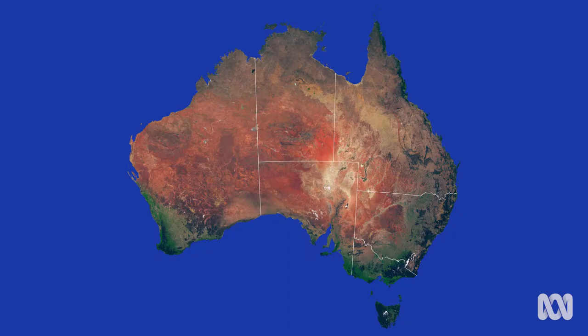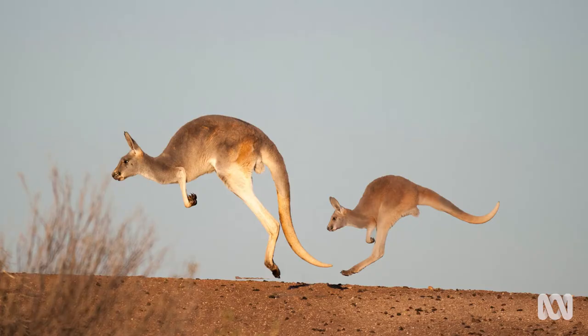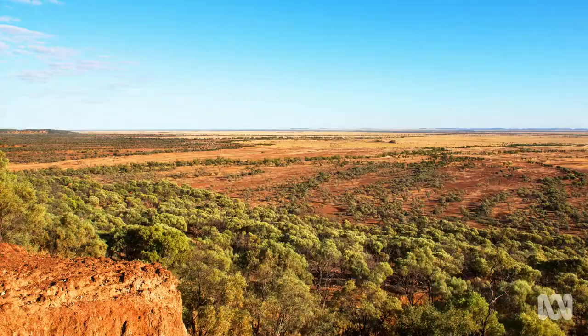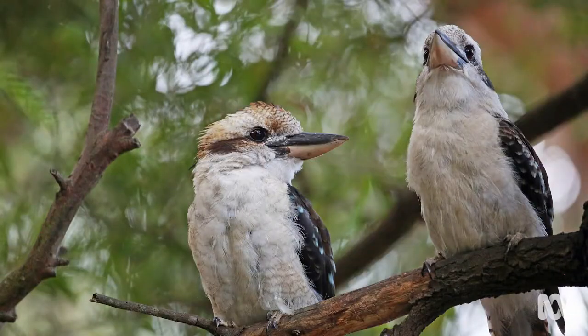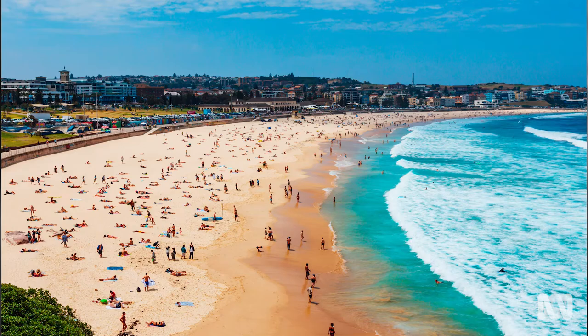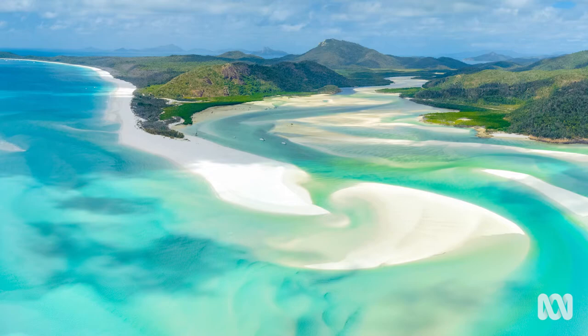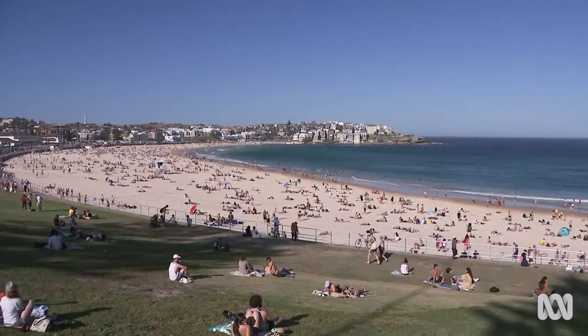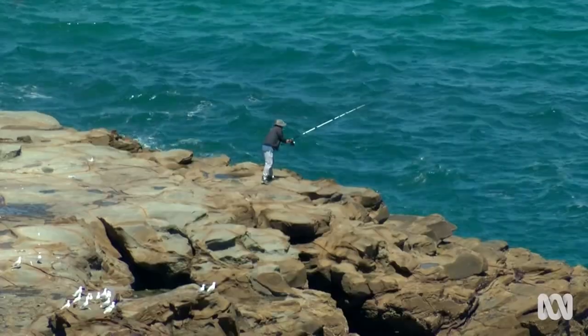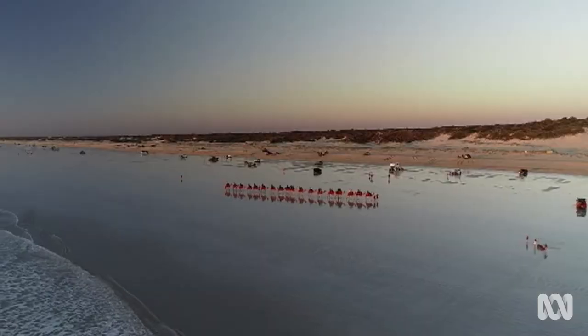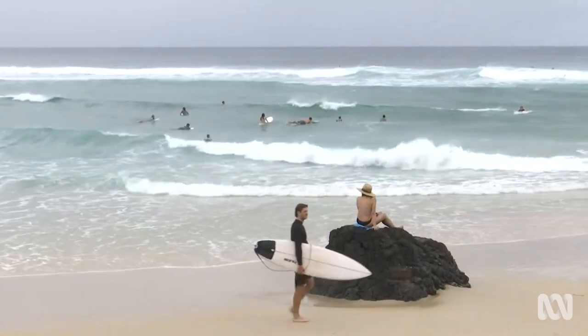What do you think of when I say Australia? Kangaroos, bushland, the outback, kookaburras, or maybe our world-famous beaches and coastline. Over 80% of Australians live near the coast. So coastal landscapes are really important to Australians. They're part of our national identity.